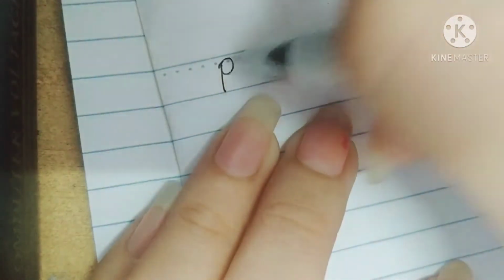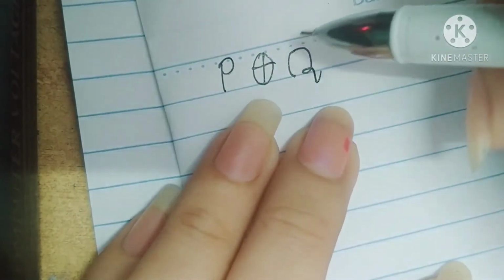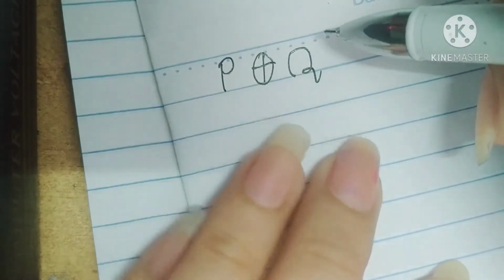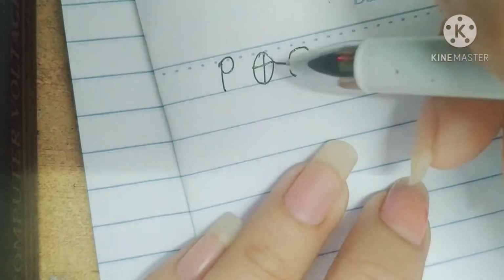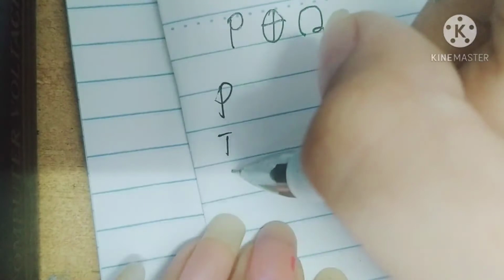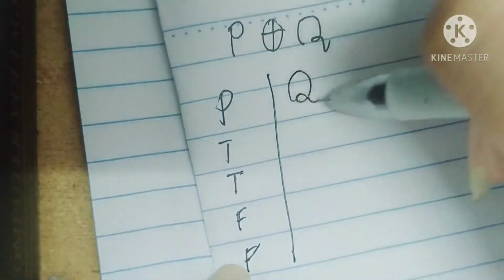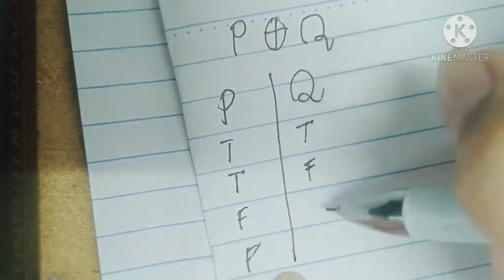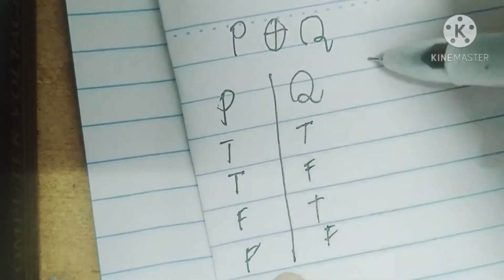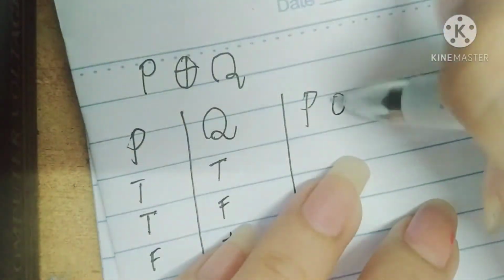So next we have an exclusive disjunction. It is denoted by P, and it is read as P or Q but not both. Again, it is read as P or Q but not both. So you have P, we have true, true, false, false, and then for the Q, it's just the same. We have true, false, true, false. Okay, so we have this P or Q but not both.